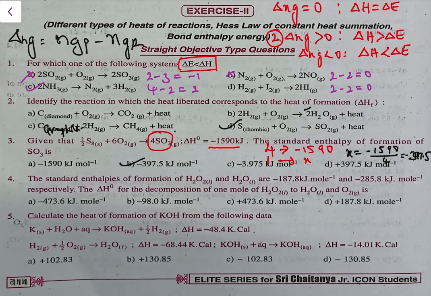Next, coming to the fourth one, the standard enthalpies of formation of H2O2 liquid and H2O liquid are minus 187.8 kilojoules per mole and minus 285.8 kilojoules per mole respectively. Then the standard enthalpy for the decomposition of 1 mole of H2O2 to H2O and O2 is asked.